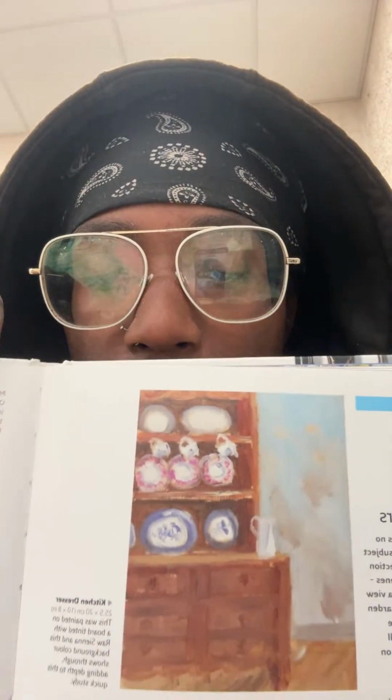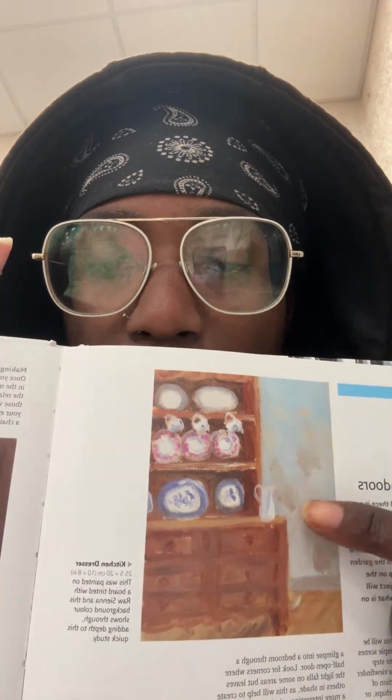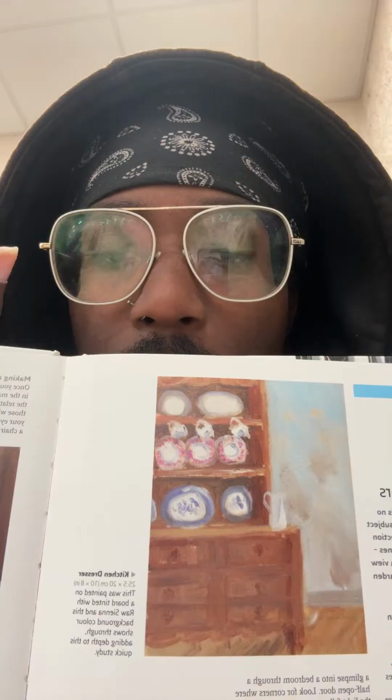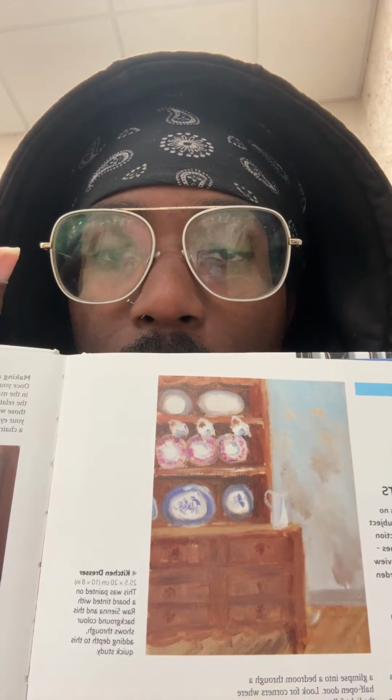So she has one, the kitchen dresser. She said this was painted on a board tinted with raw sienna, and this background color shows through, adding depth to this quick study. She's talking about this one, painting the house, the dishes, kitchen dresser.